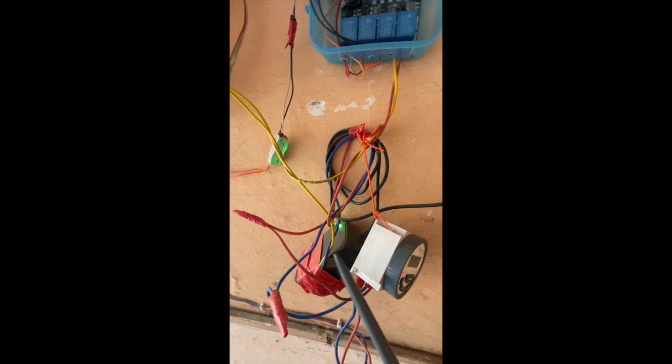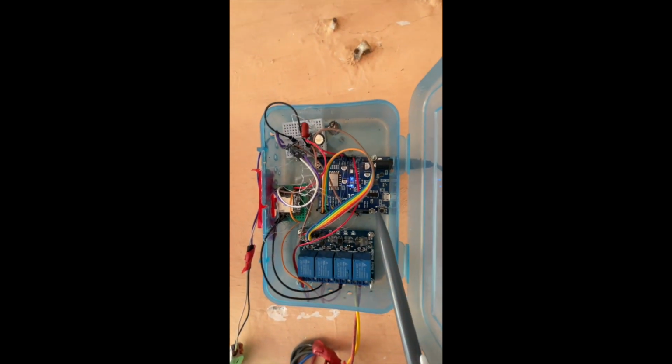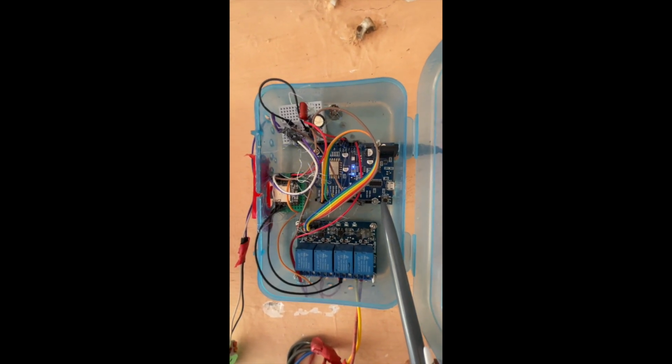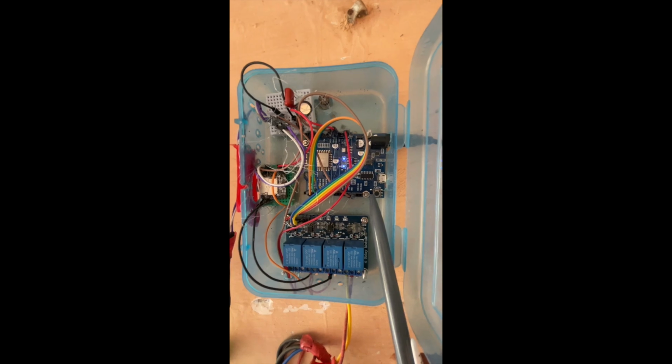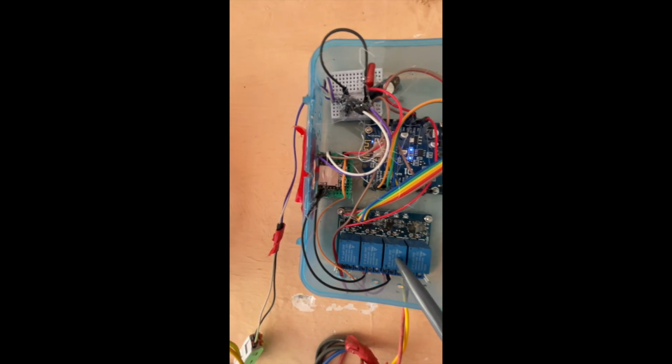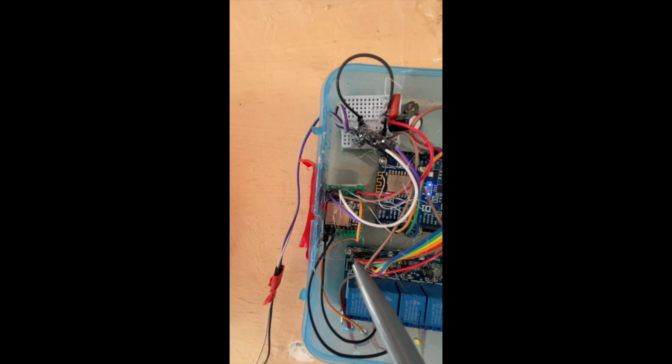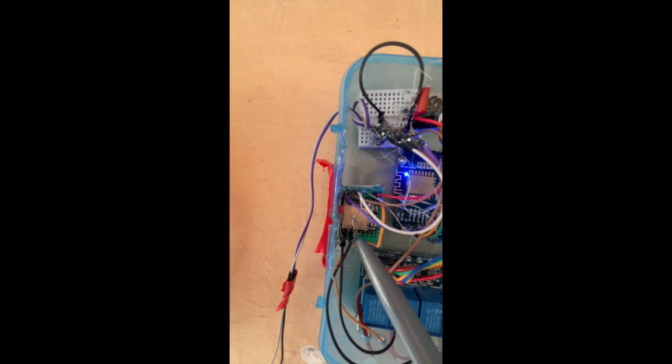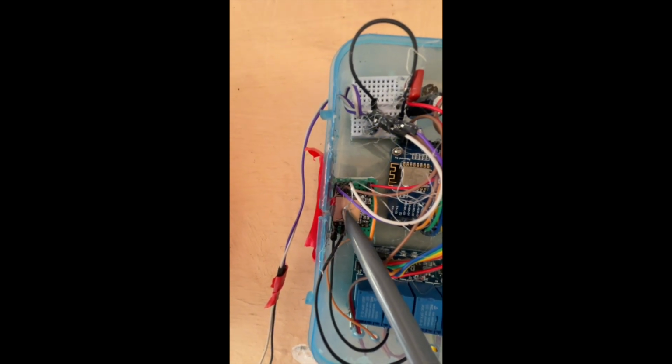There is an adapter which is converting power from 220 volt to 12 volt, which is being supplied to the WeMos D1 R2. You may use NodeMCU as well. Then we are using relays over here. There are 4 relays, and then this chip you can see, this is the mastermind of the system, which is a DFPlayer Mini, and we are using an SD card over here which has the MP3.